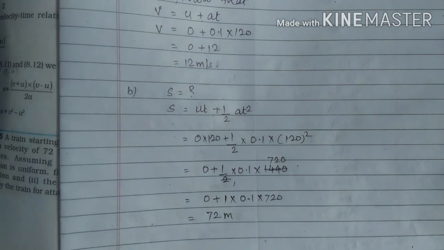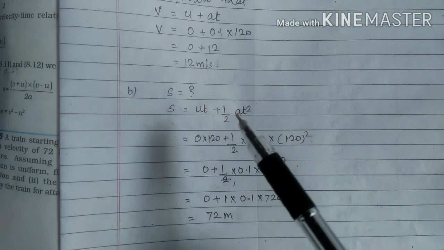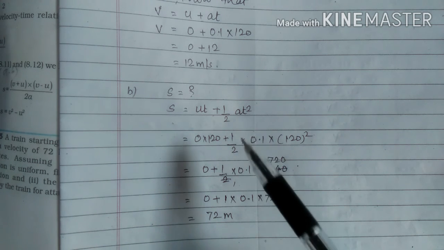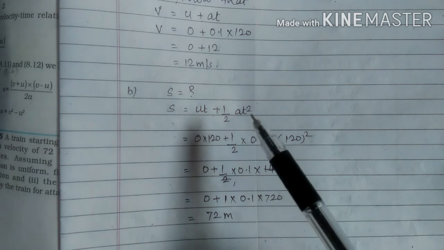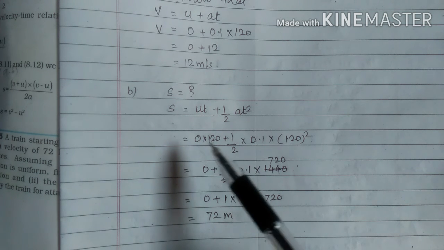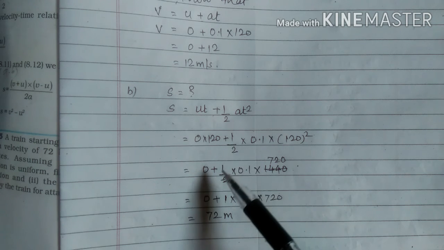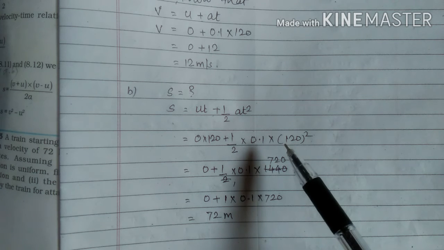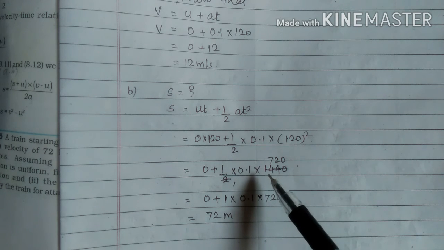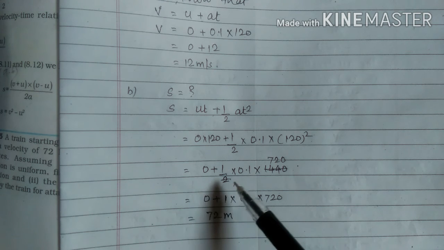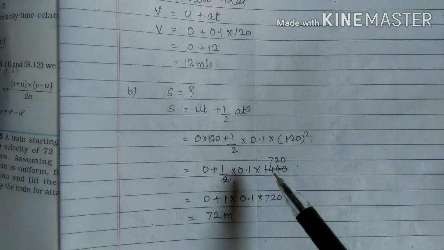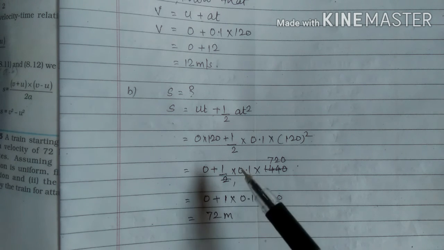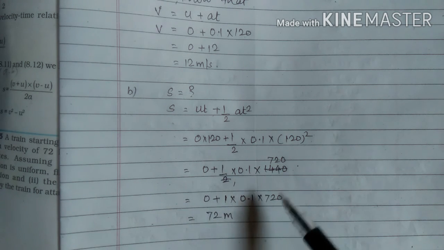Now we have to calculate the distance. Distance formula s is equal to ut plus 1 upon 2 at square. U is 0, t 120, plus 1 upon 2 into a 0.1, t 120 bracket square. Now 0 into 120 is 0, plus 1 upon 2 into 0.1 into here the square of 120 is equal to 14400. When we divide, 2 ones are 2, 2 sevens are 14, 2 twos are 4, 0 as it is, remain 0, plus 1 into 0.1 into 7200.